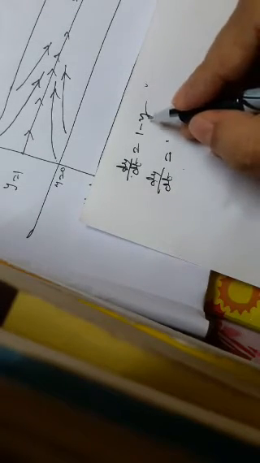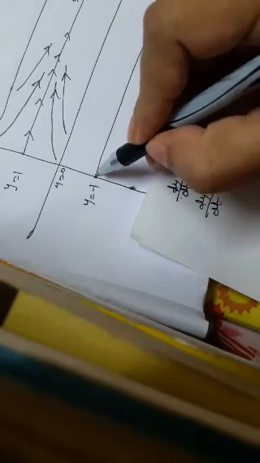So we consider here y is equal to minus 1. If I put y is equal to minus 1, dy/dt will be positive 2. So the slope field will be like this.